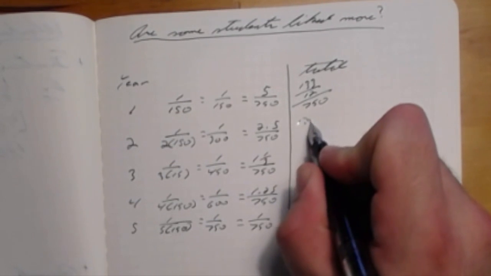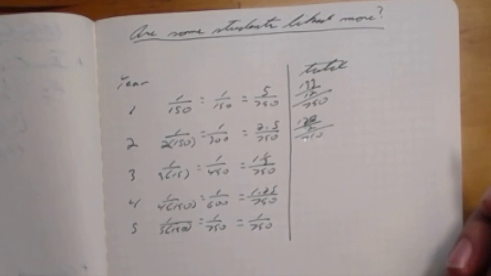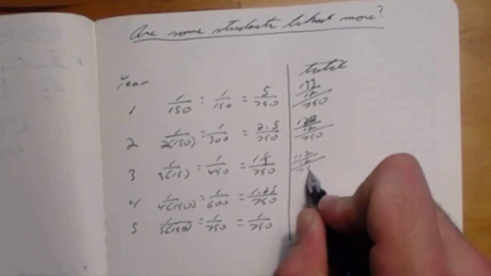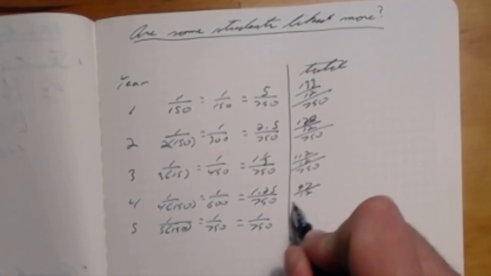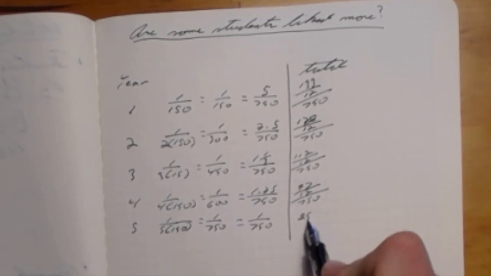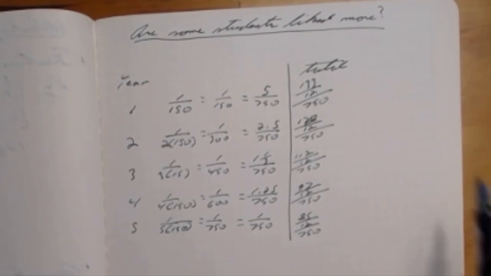They're not liked more, they've just received more like. Year two gets 128 over 12 750. Year three is 112 over 12 750. Year four gets 97 over 12 750. And year five has 85 over 12 750.